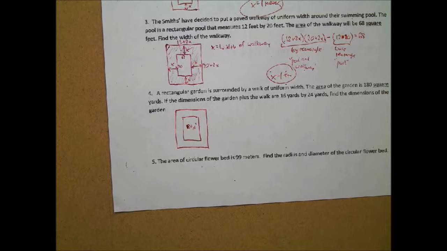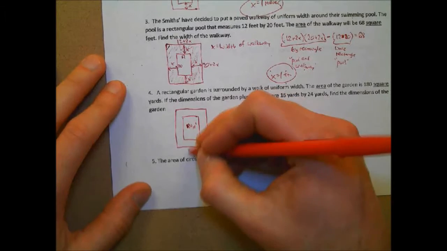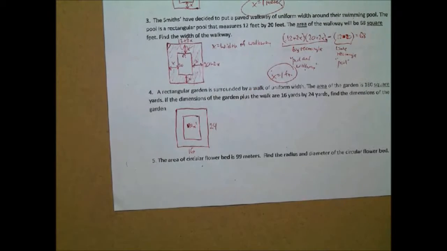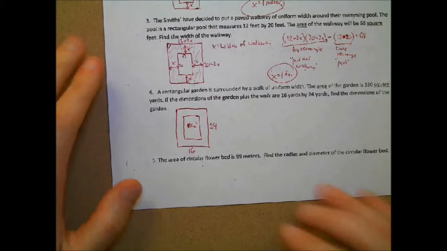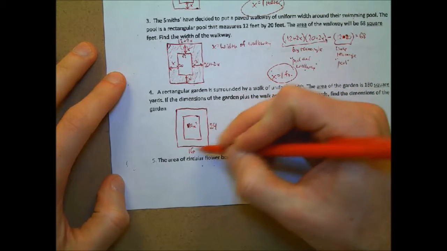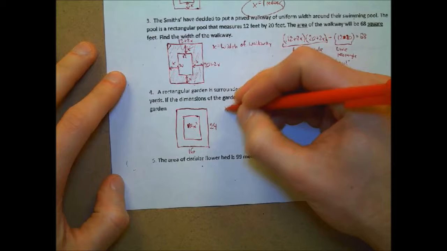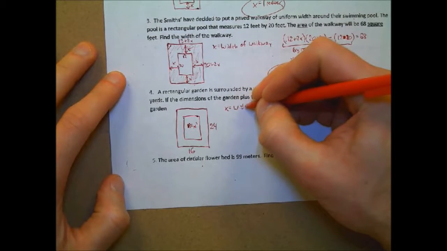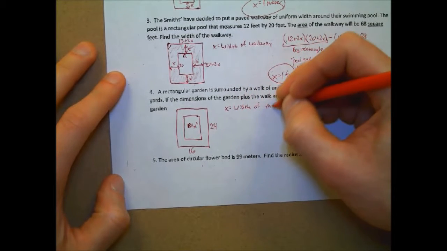Garden plus the walk, it's the big one. Exactly right. So we're going to say this one is 16, and this one's 24. Now that's a little bit different, isn't it? Normally our dimensions are measured on the inside, and we're trying to figure out the bigger ones. Now it's flipped. We have the outside dimensions. We've got to find the inside dimensions. Do we know the width of our walk here? Nope. So we're going to call it x. X is the width of the walk.